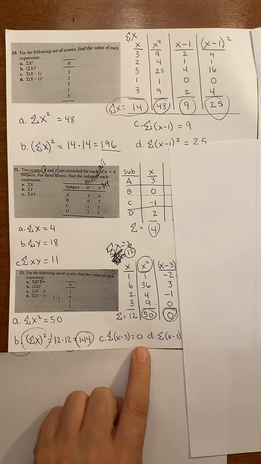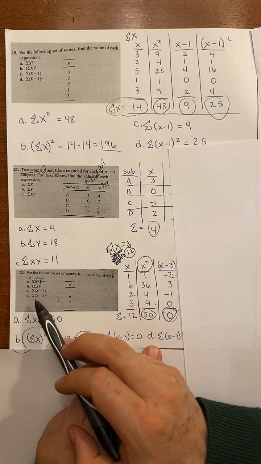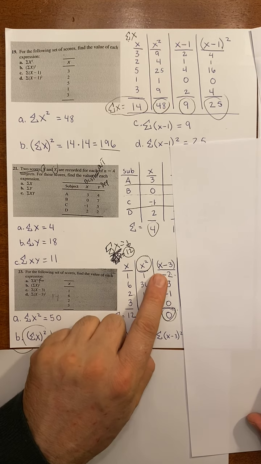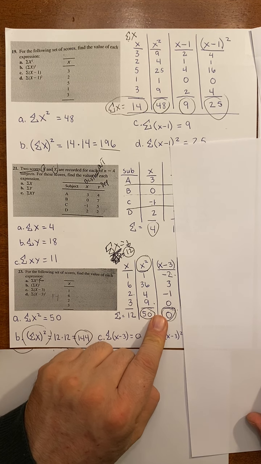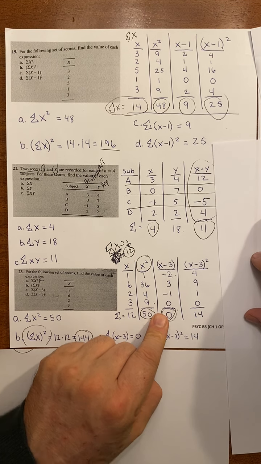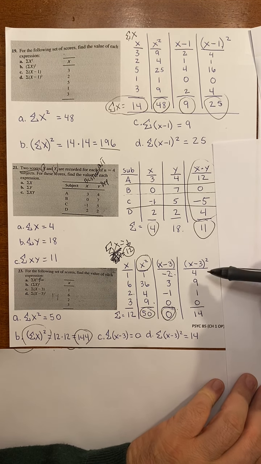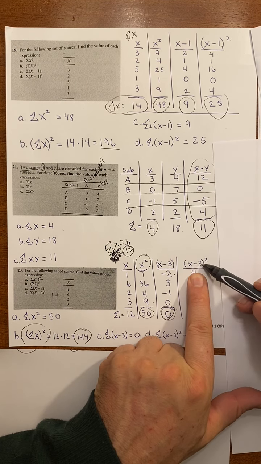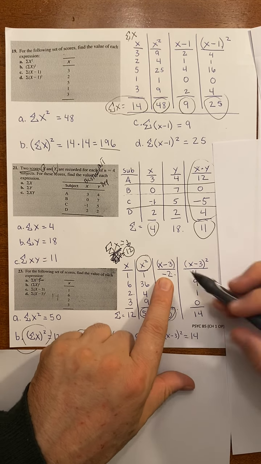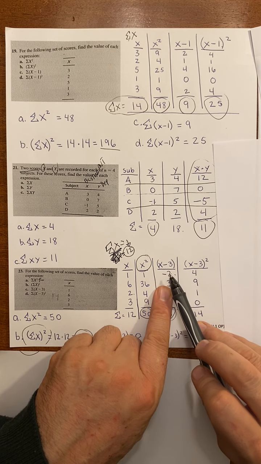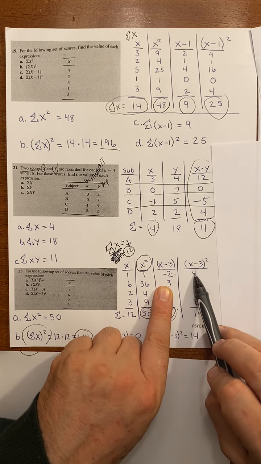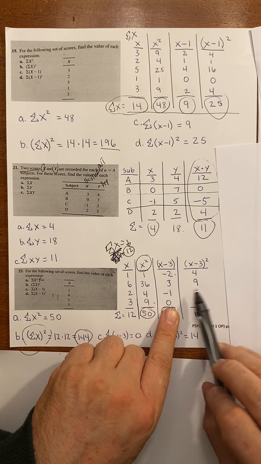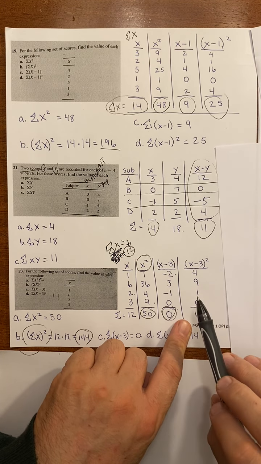So then we have one last problem here, and that is, what is the sum of x minus 3, squared? What we have to do is take that x minus 3 column and square all the numbers in it. So we're going to create a new column called x minus 3 squared. Negative 2 times negative 2 gives us a positive 4. 3 times 3 gives us 9. Negative 1 times negative 1 gives us a positive 1. 0 times 0 gives us 0.